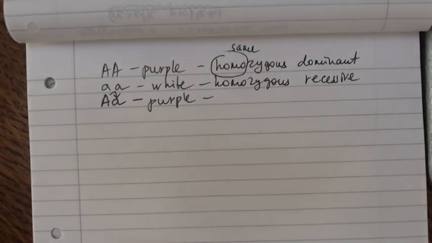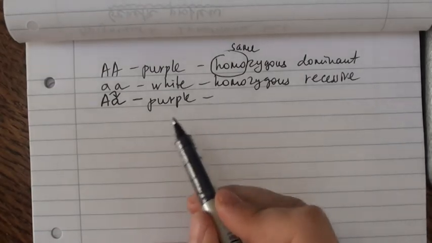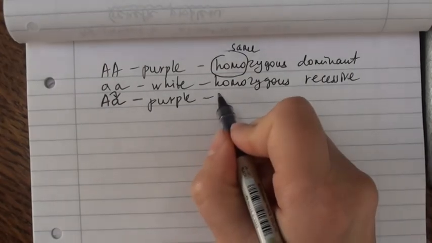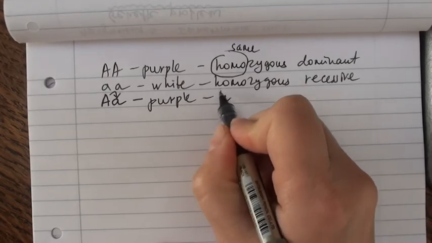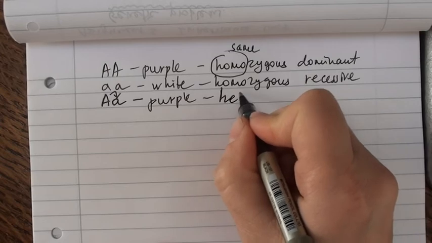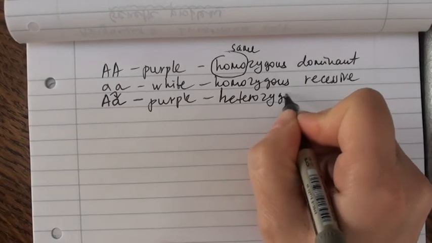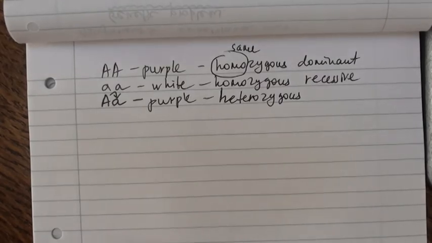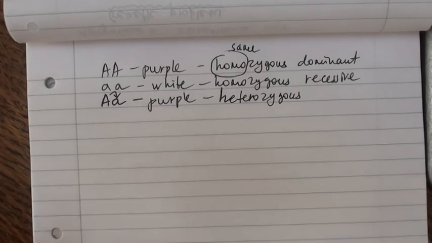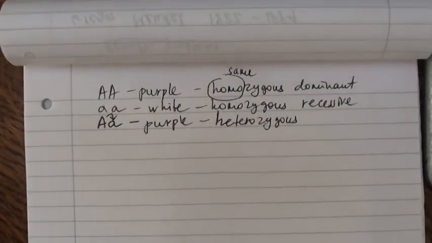Come on, clever people. Right, so these two are homozygous, so now you have got two different symbols, two different genes in the same organism. So this is going to be heterozygous, right, like heterosexual couple, two people of different sex living together. So heterozygous. So I can't use either dominant or recessive, just heterozygous, right? Meaning that two genes are different. So you just need to be aware of that terminology, understand what that terminology means.